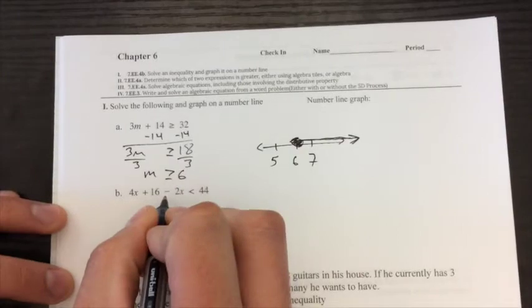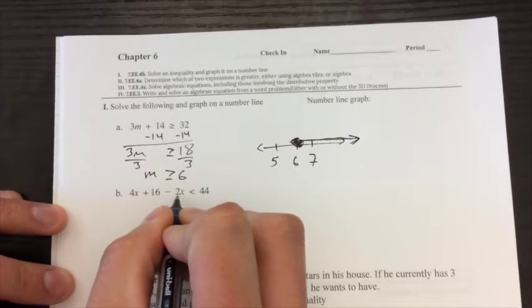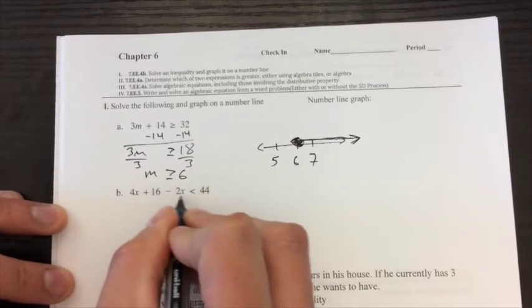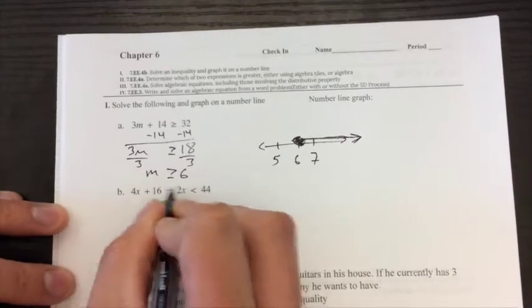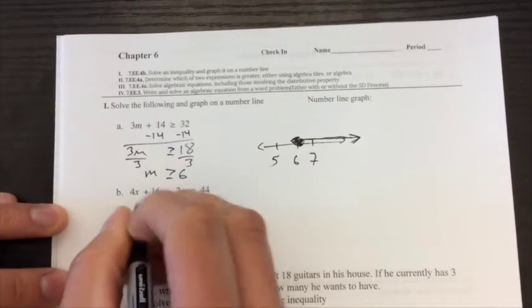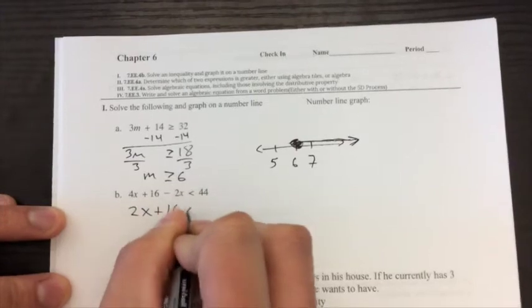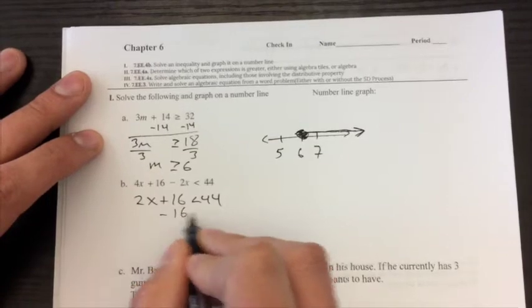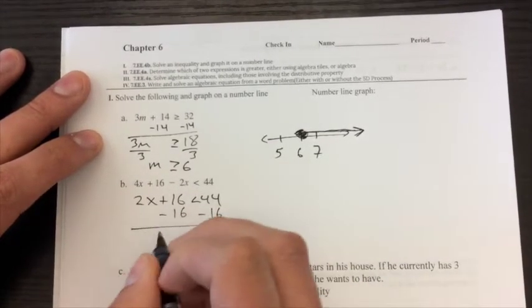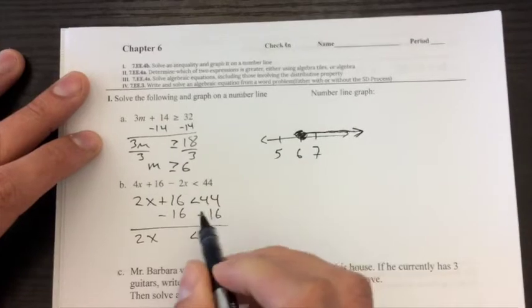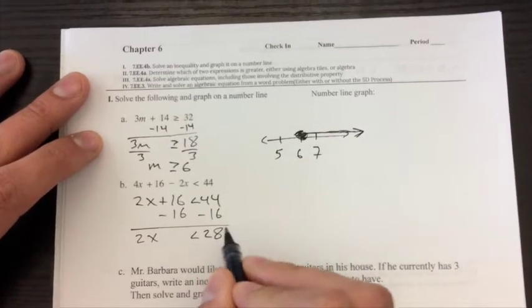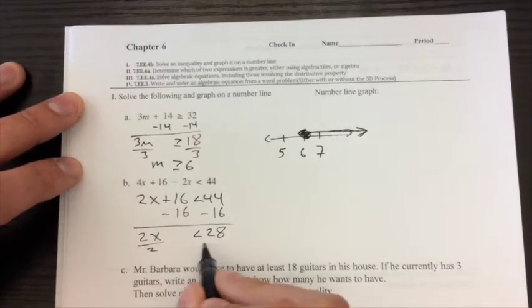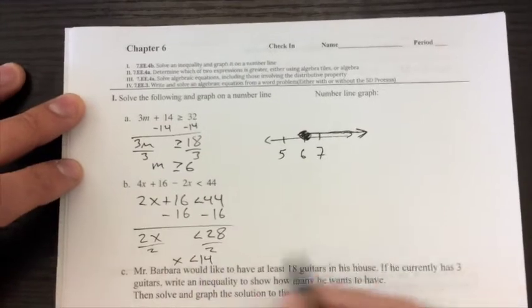When we combine like terms, the sign in front of the term is important. So if it's minus 2x, that's like a negative 2x. When I go to combine it with 4x, I'm not going to add them. I'm going to subtract it. So 4x minus 2x is 2x. I can now move down and subtract 16 from both sides. That'll give me 2x is less than, and this is 28, I hope. That feels pretty right. And then I'm going to divide both sides by 2.